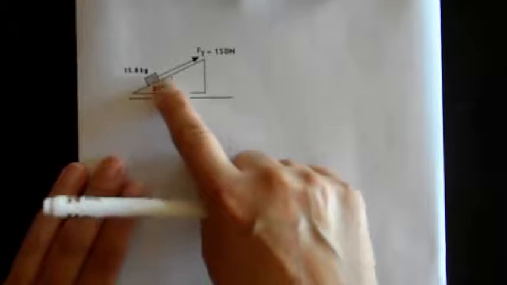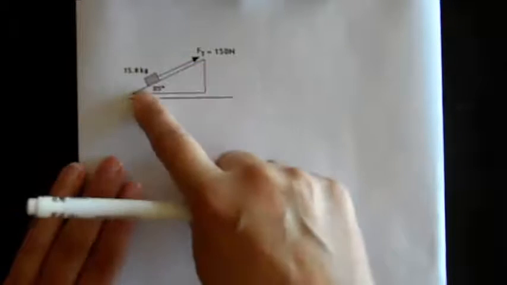We have a block. Let's just say for now that there's no friction. And so we have this block that's being pulled up by some tension force up this incline. A nice simple thing to find would be maybe the acceleration. So let's say, what is the acceleration of this block? All right, so we're going to try to find the acceleration of this block.